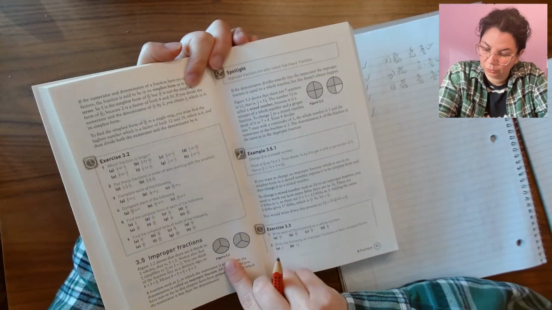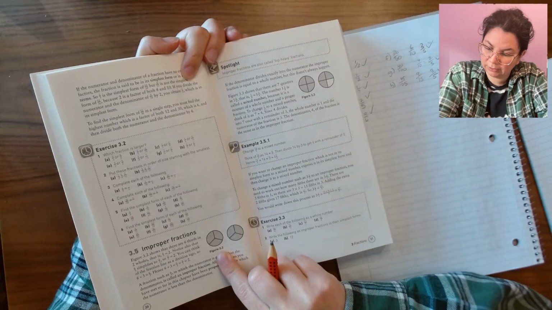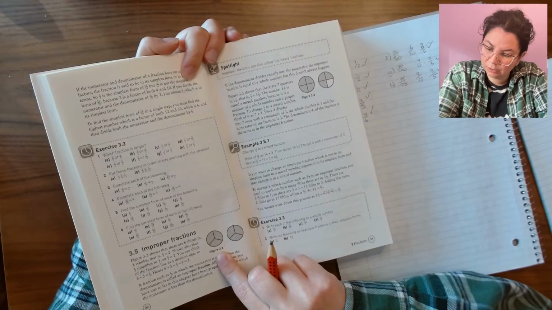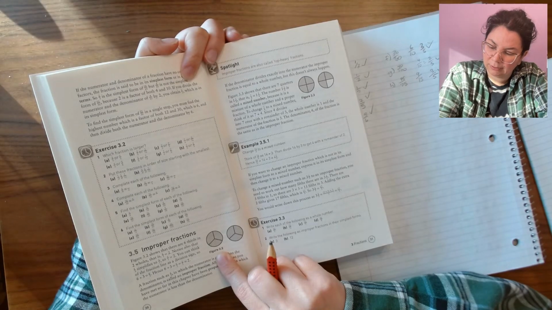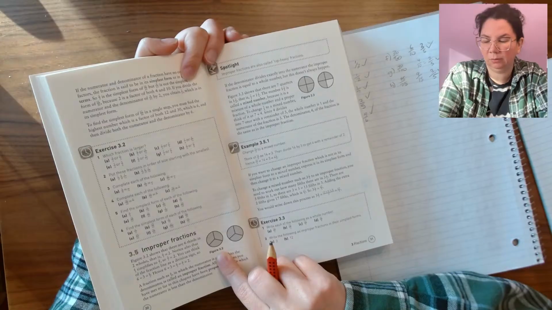Figure 3.2 shows that there are 6/3 and 2 wholes. That is, 6 out of 3 equals 2. Notice also that 6/3 simplifies to 2 over 1, so 2 over 1 equals 2. You can think of the fraction line as a division sign, so 6 divided by 3 is 6 over 3. Hence, 6 divided by 3 equals 6 over 3 equals 2 over 1 equals 2.